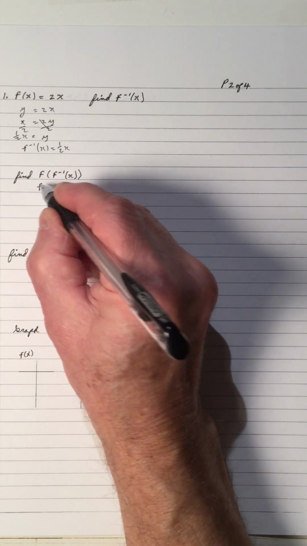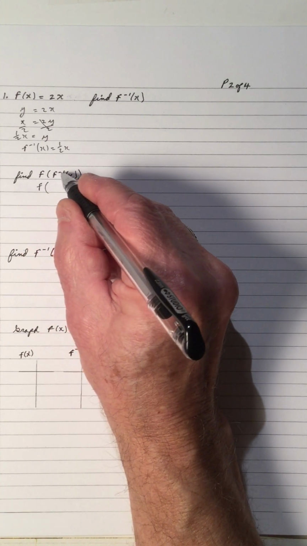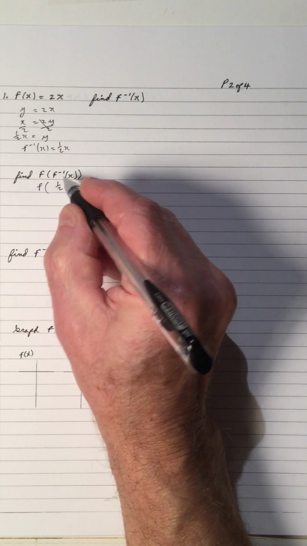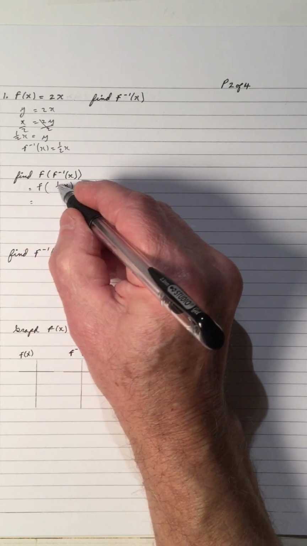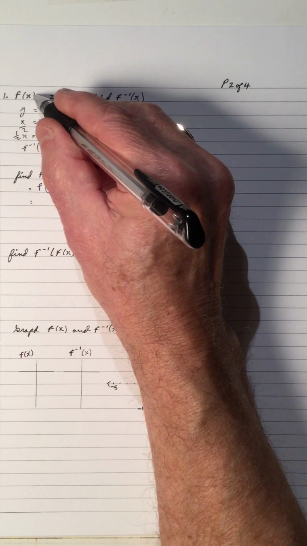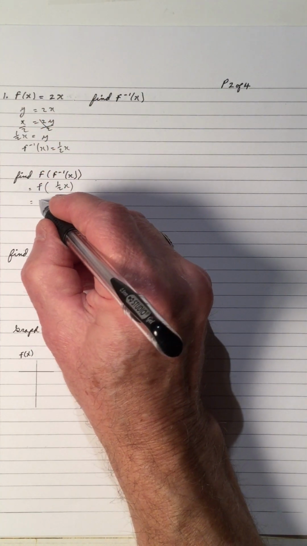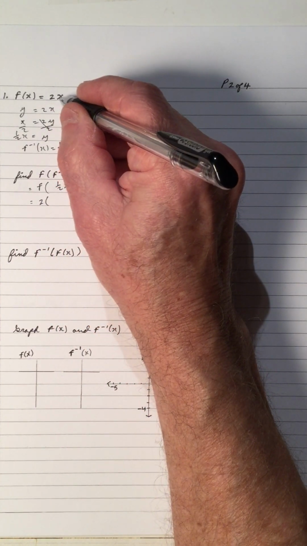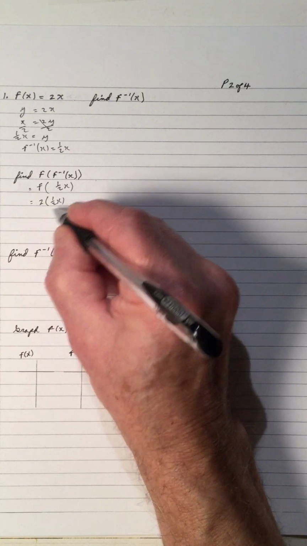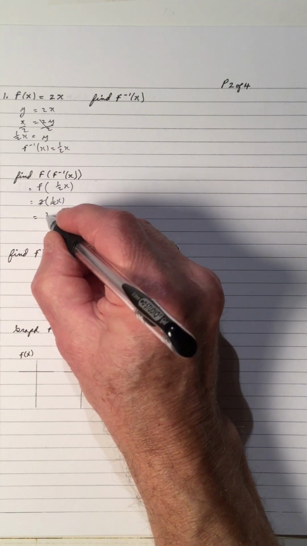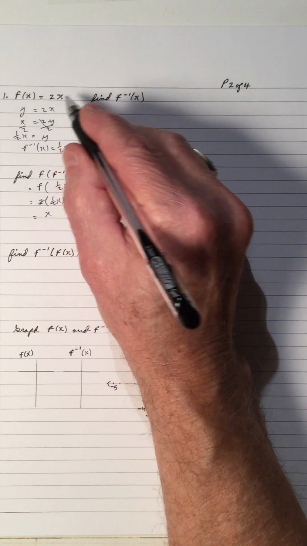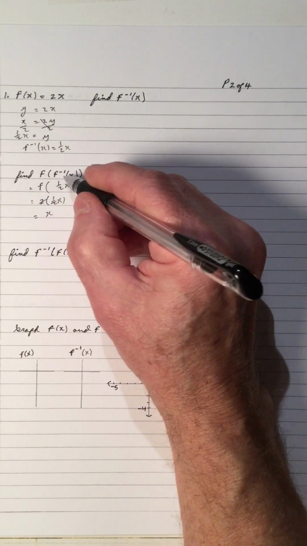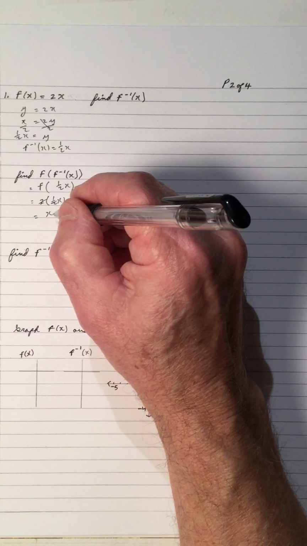So that means this is a composite. We're putting f to the negative 1 of x, which is half x, in. So we fill in the inside first. Now we take a half x and sub it into f. So we have 2 times a half x. 2 times a half is 1, so we get x. If a function and its inverse, we do the composite of each one, either way, then we will get x.